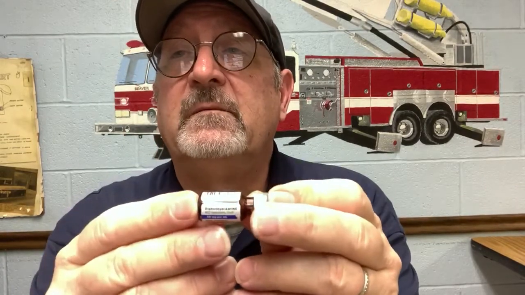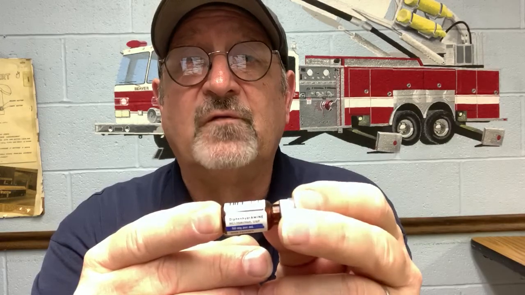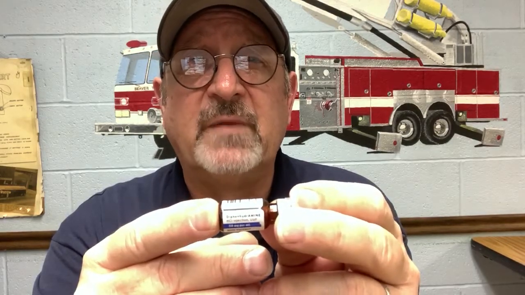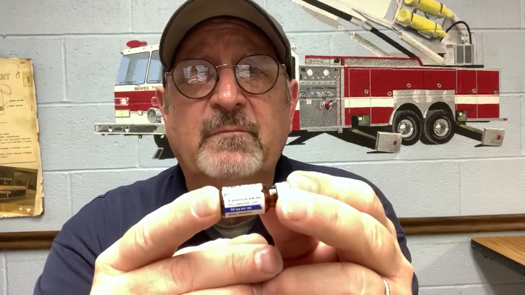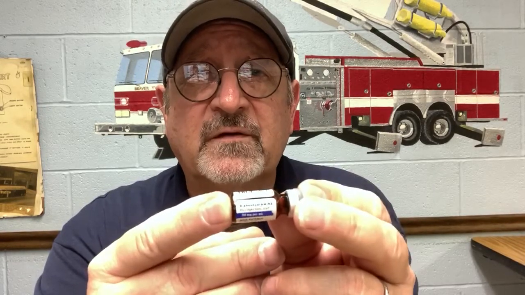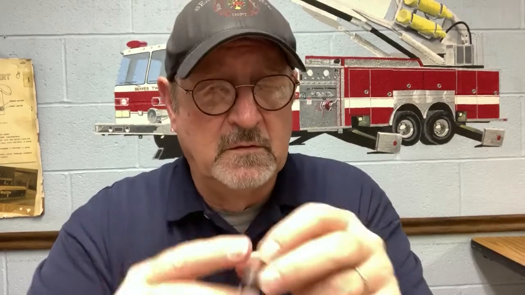One that you're probably familiar with, but that you would not recognize right away, would be diphenhydramine. This is diphenhydramine. Diphenhydramine is a drug that we use for allergic reactions. You probably know it by the name Benadryl. So your medic may ask you to go to the truck and find some Benadryl. Well, you won't find Benadryl in the ambulance, but you will find diphenhydramine. It's the same drug.